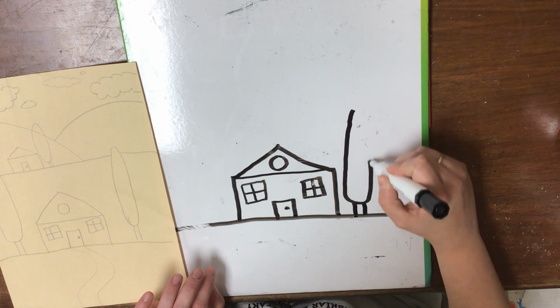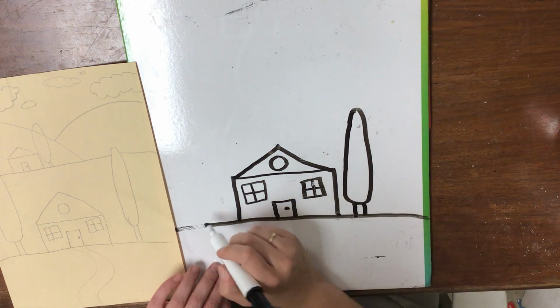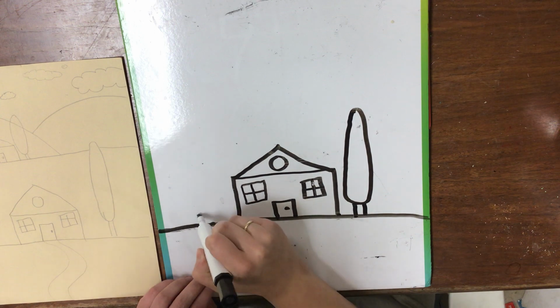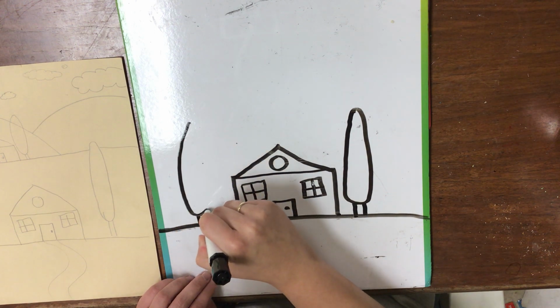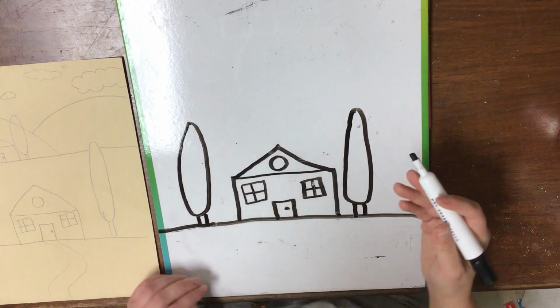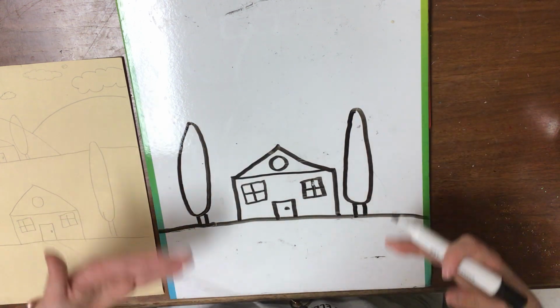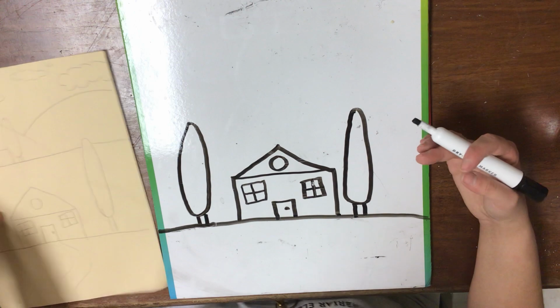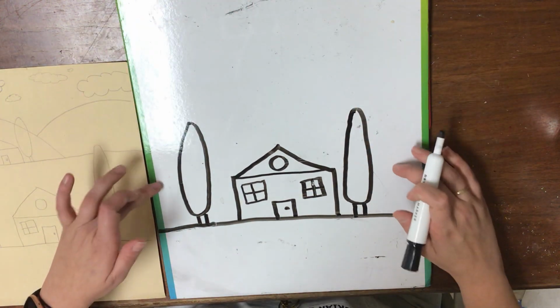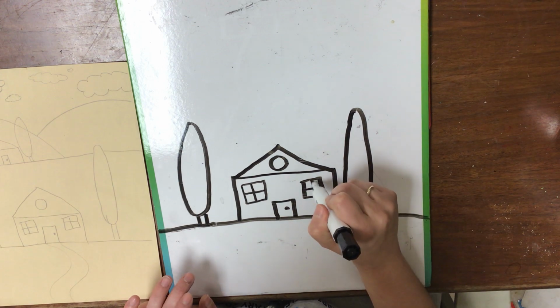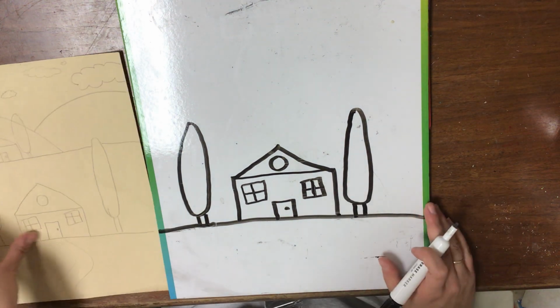So I'm going to draw a big circle. Or I guess that's an oval, sorry. There we go. And then again, a big circle. And I want my tree to be big because when things are close to me, they're bigger, and when they're far away, they're smaller. And so when we start drawing trees in the background, we're gonna draw our trees smaller than this. So we wanna make sure they're taller than our house first, okay?